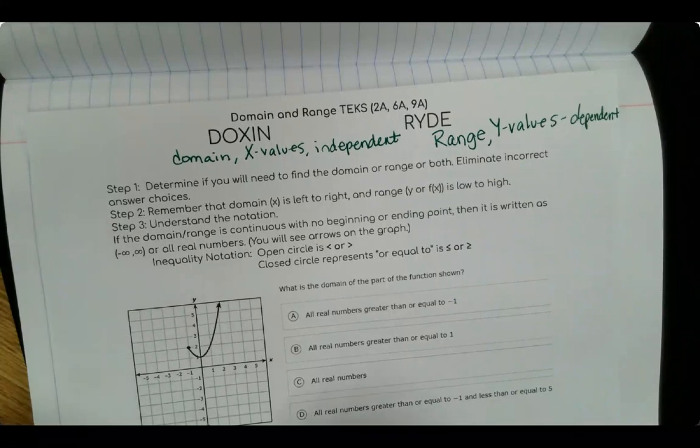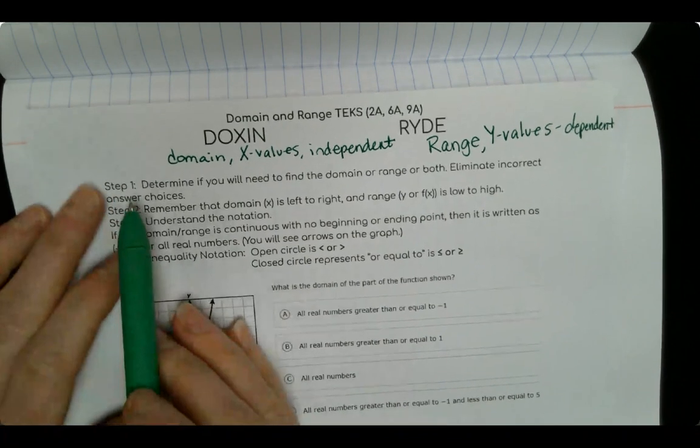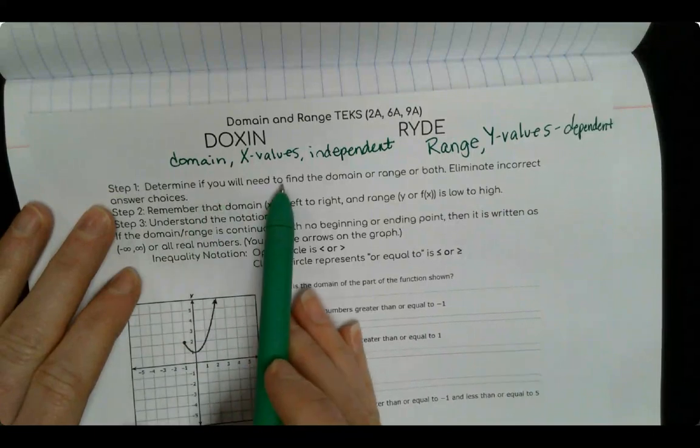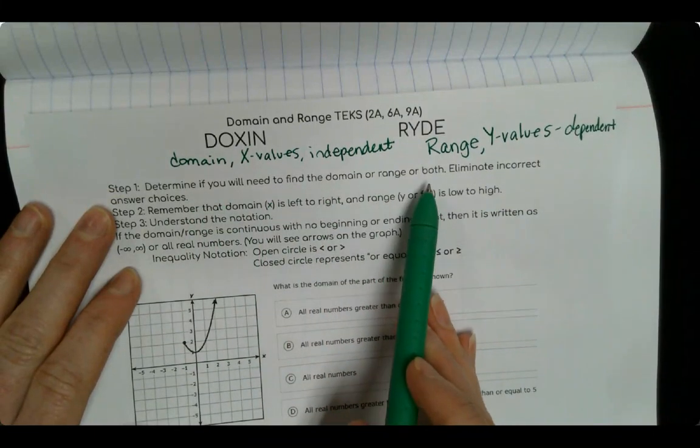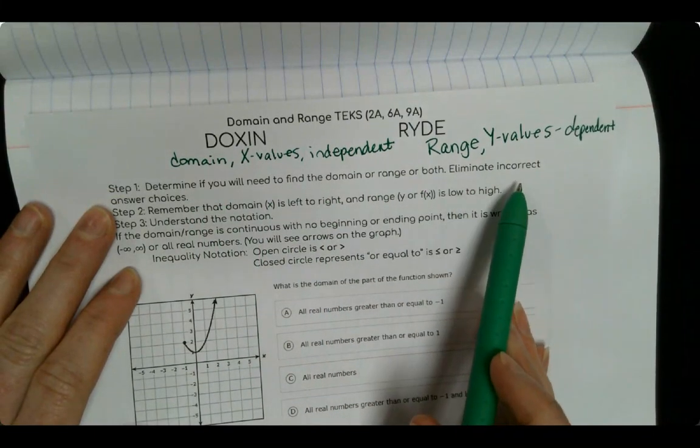So on your actual test, you'll be able to use a drawing tool or highlighting tool on the computer program, and you can highlight the X or Y axis depending on what it's asking you for. You can also use a transparency and a marker if you'd like to do that instead. So step 1 says determine if you will need to find domain or range or both. You can eliminate incorrect answer choices.